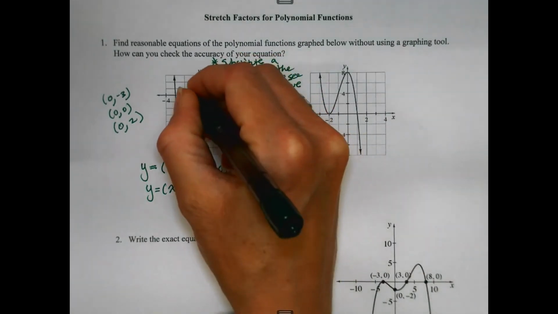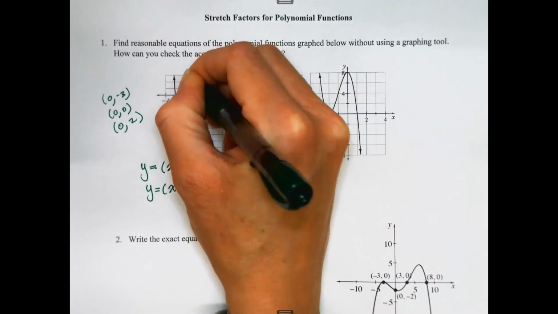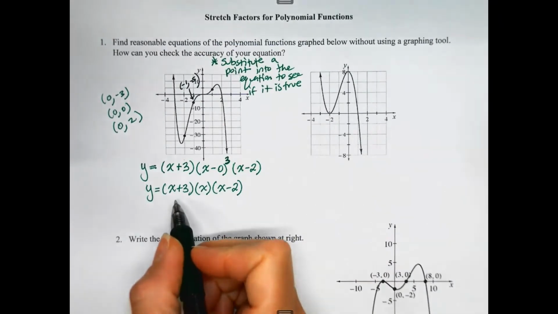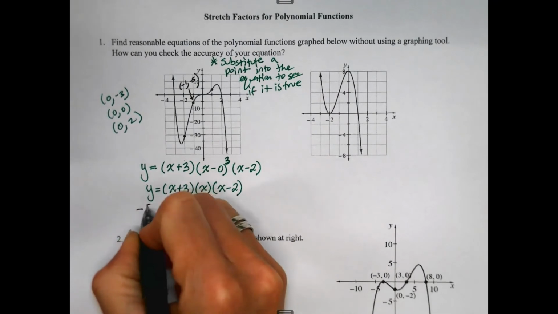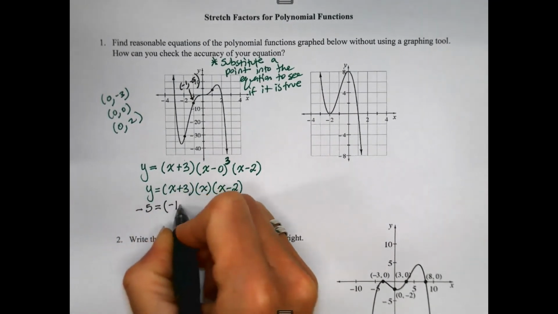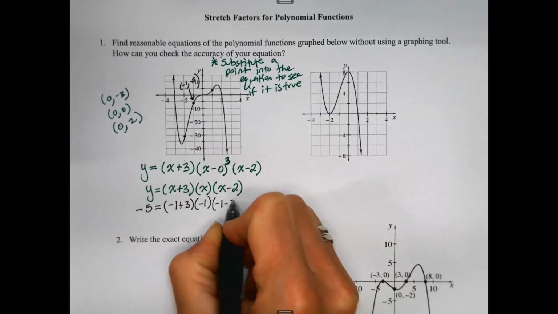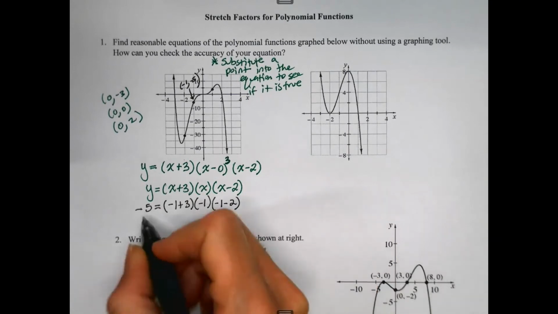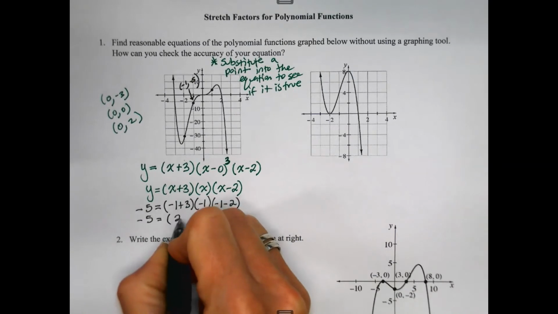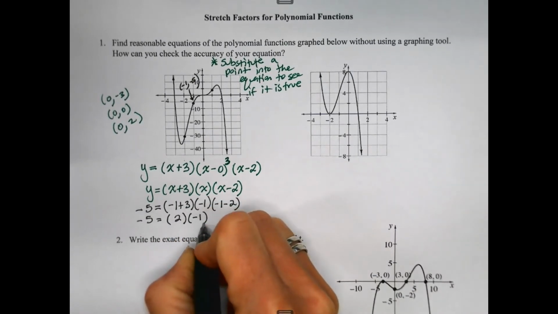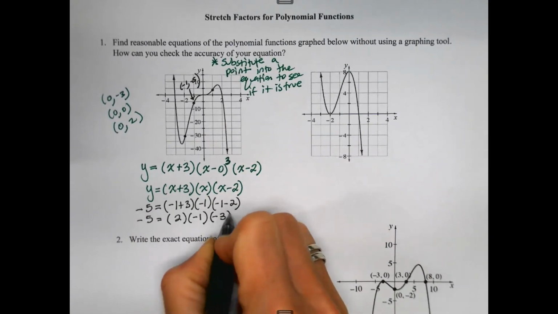I'm going to take this point here, and I'm going to say that it is at -1, -5. And so for all of my x's, I'm going to substitute -1, and for my y, I'm going to substitute -5. Again, -1 plus 3 times -1 cubed times -1 minus 2. And when I do that, I end up with 2 times -1 times -3.